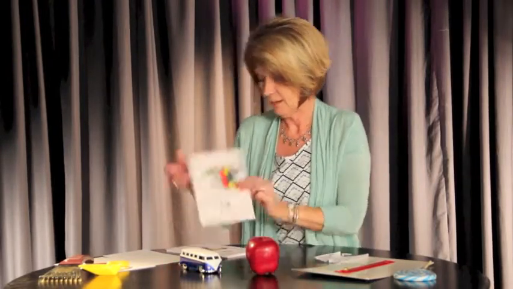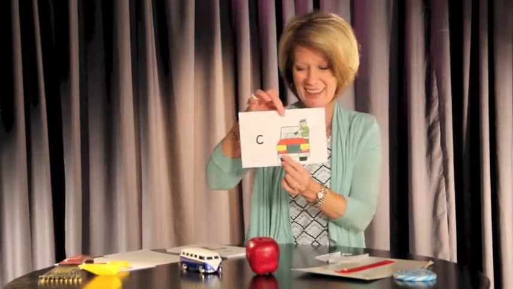And I forgot to show you. Here's the card for K, simply showing the man with his tool, of course, and taking care of that frosty windshield and connecting that to the letter C.